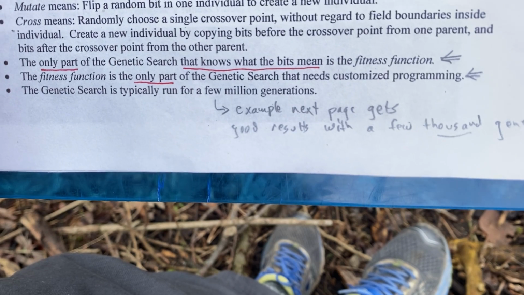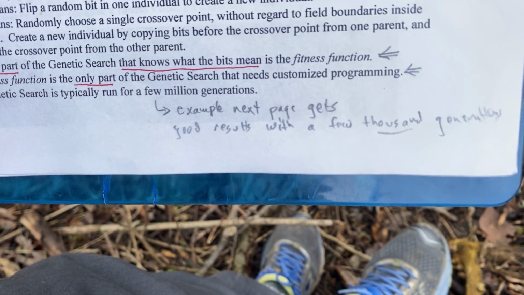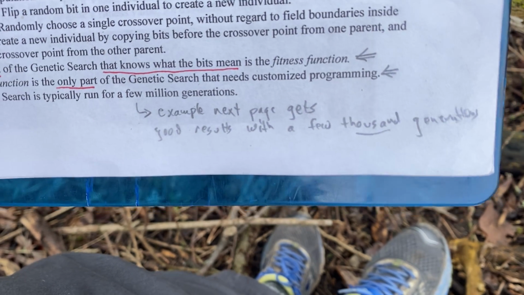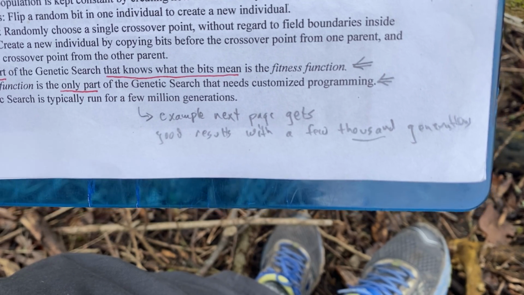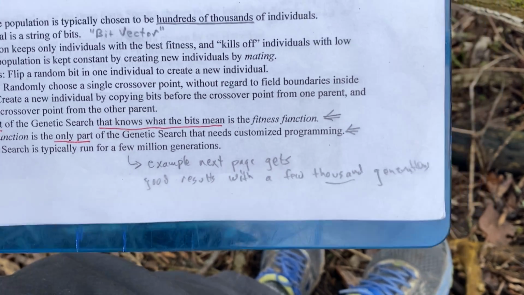It says here the genetic search is typically run for a few million generations. A few thousand is actually enough for the example we're doing, so I think I estimated a bit high there. All right, next page.